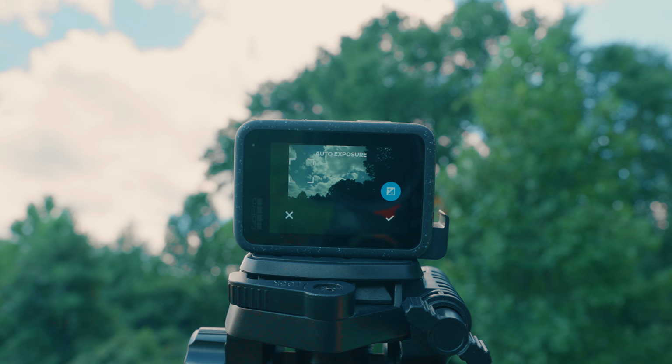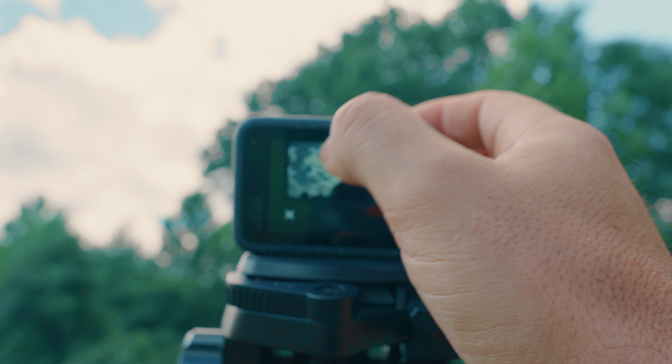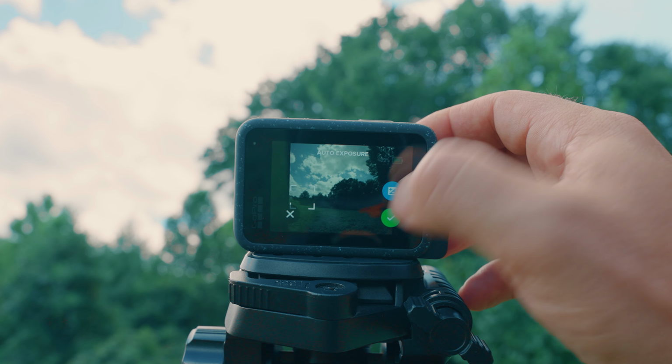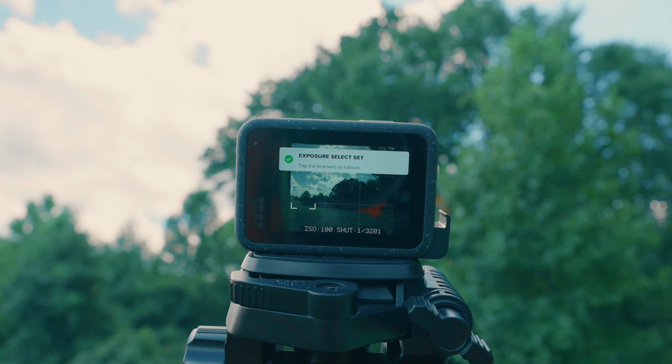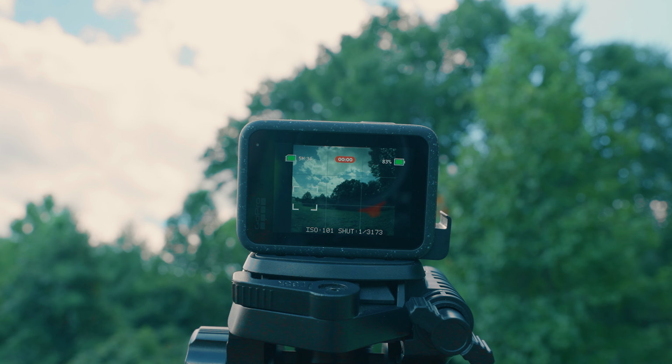All right, so now that we have that, the way I would frame the exposure, I would set this over here to the side and I would have it right about there to expose my frames. So after I select that, I would hit the checkbox and it's going to adjust. And that's how I would expose this scene if I was filming a sunset. And then I would start the time-lapse capturing.